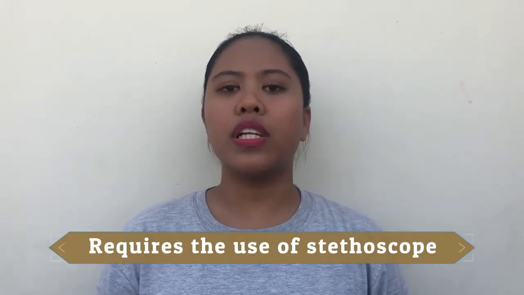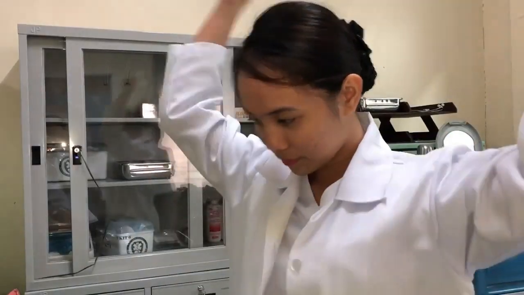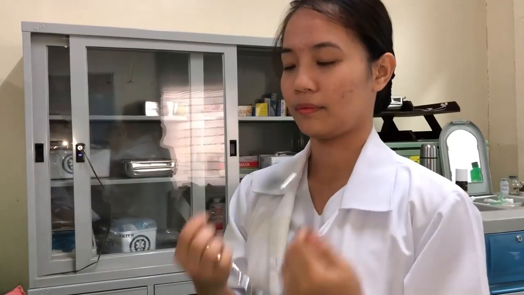So the final technique is auscultation. It requires the use of a stethoscope to listen to the heart sound, body sound, the movement of bowel, the movement of air through the respiratory system, and the movement of blood through the cardiovascular system. A stethoscope is used because these body sounds are not audible to the human ear.